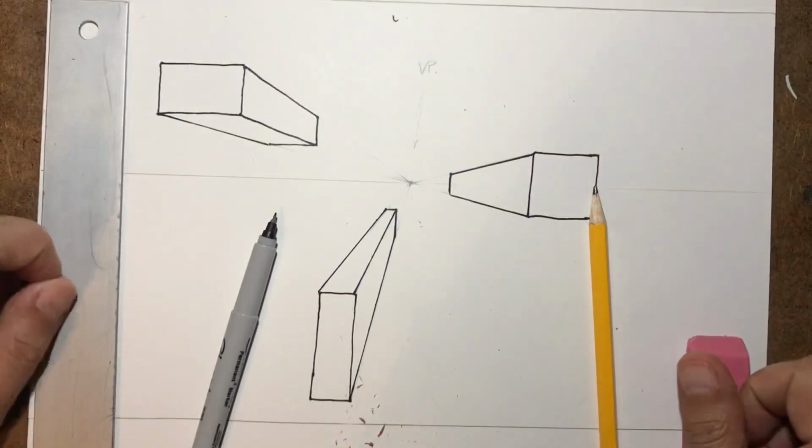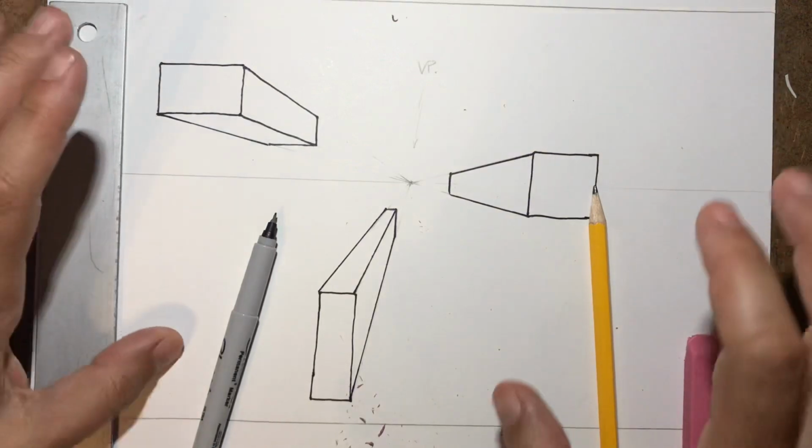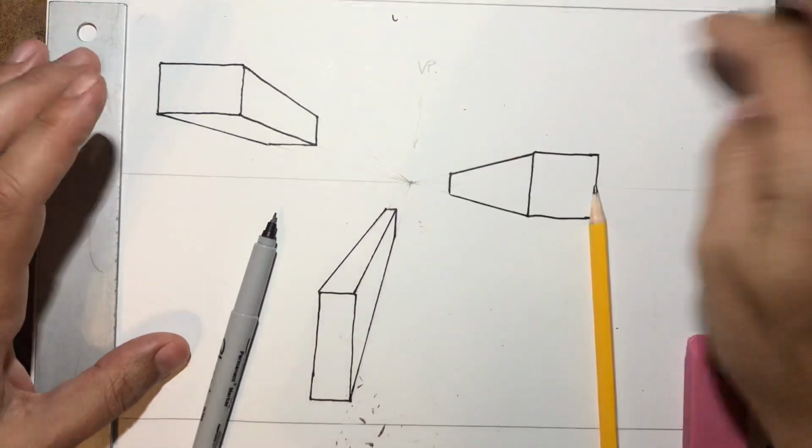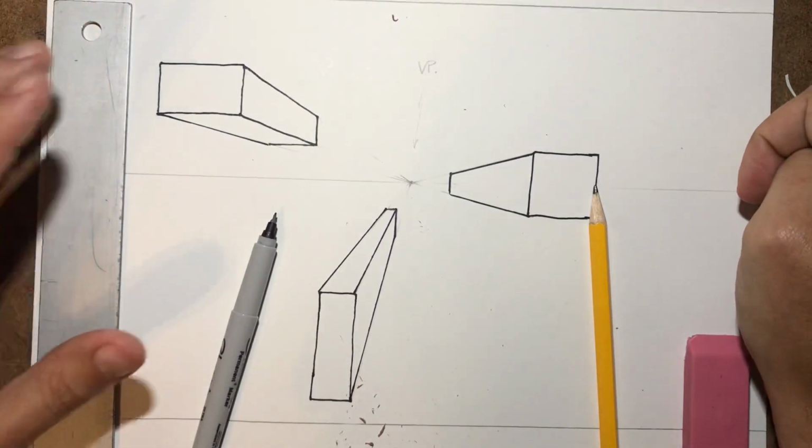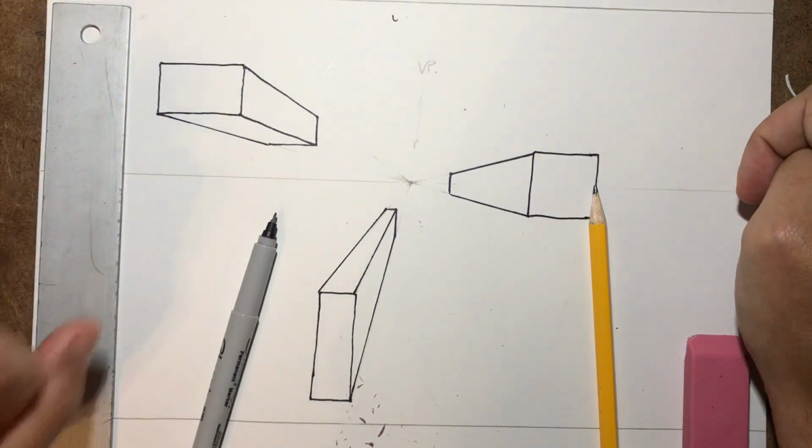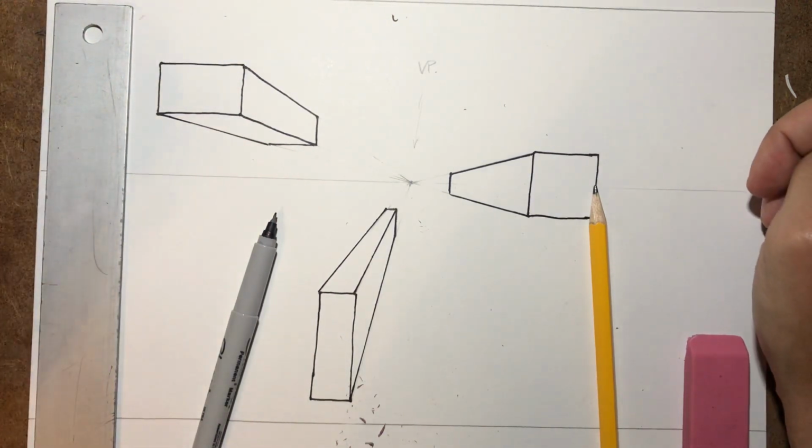Have a little bit of fun with this. You're welcome to add as many shapes as you want. Draw them, turn them into forms going back into space, into one point. You're welcome to color them. You're welcome to do anything else.